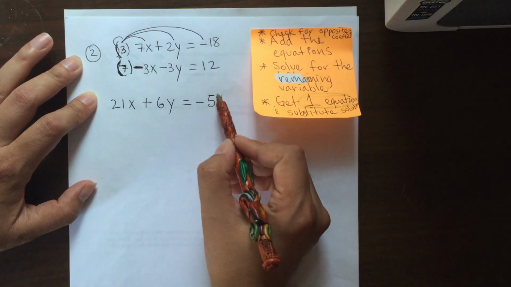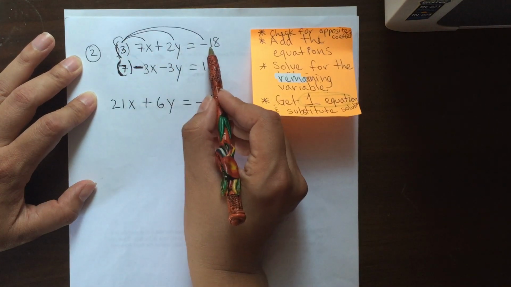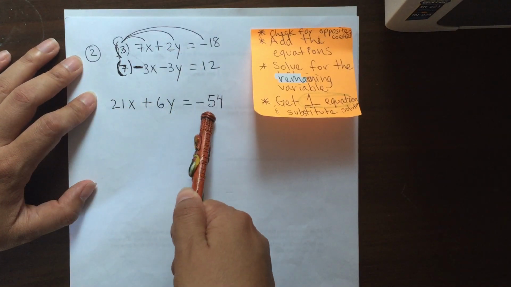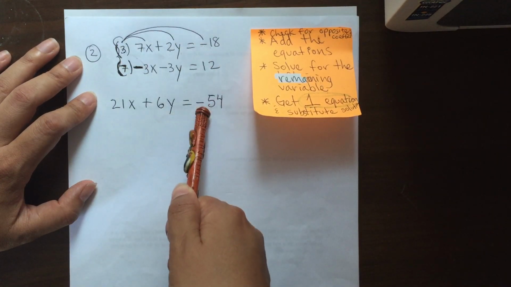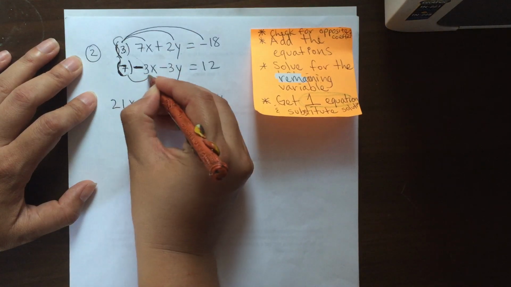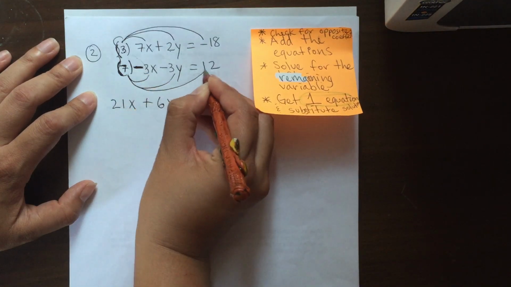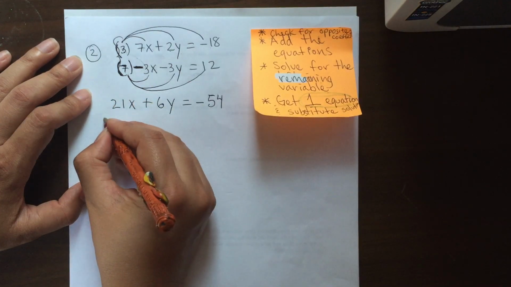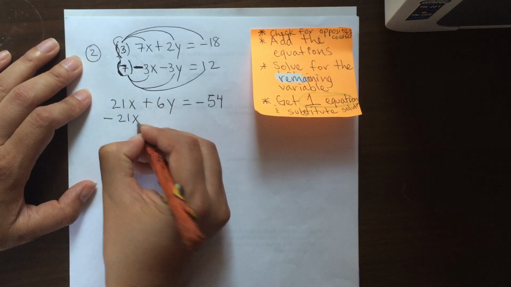So 3 times 8 is 24, carry 2. 3 times 1 is 3, and 2 is 5. Okay, and positive times negative is negative. Now we do the same thing with the second equation. And so it's 7 times negative 3x, negative 21x.